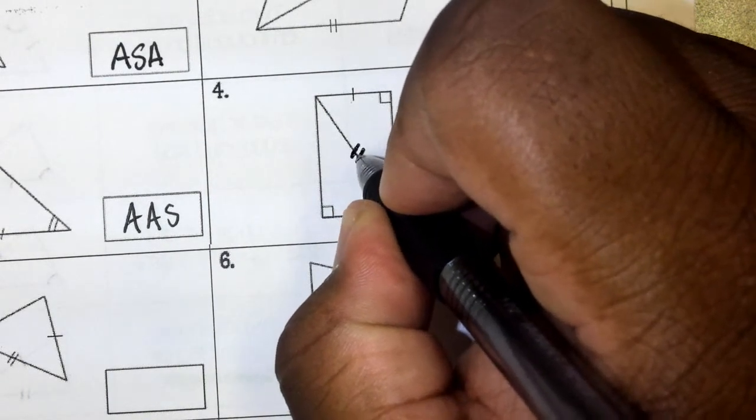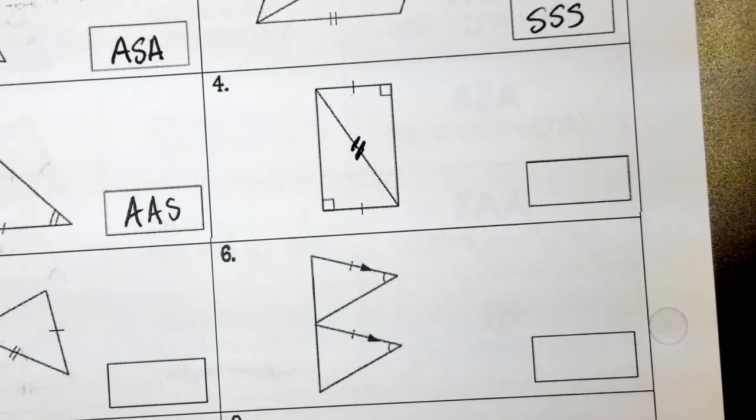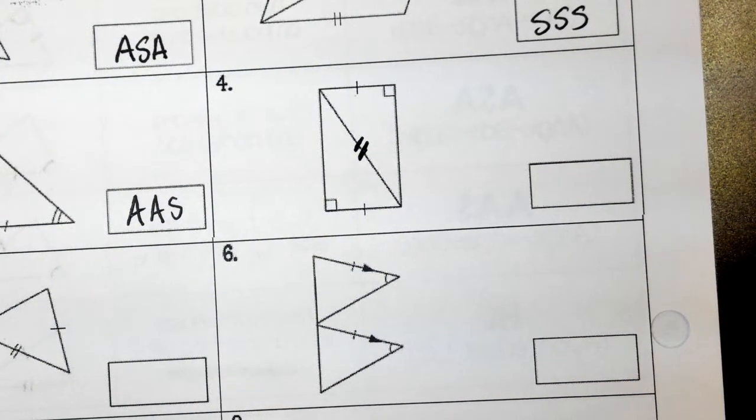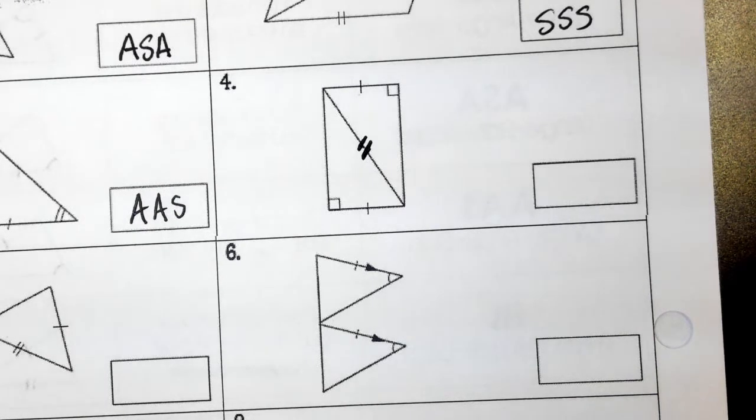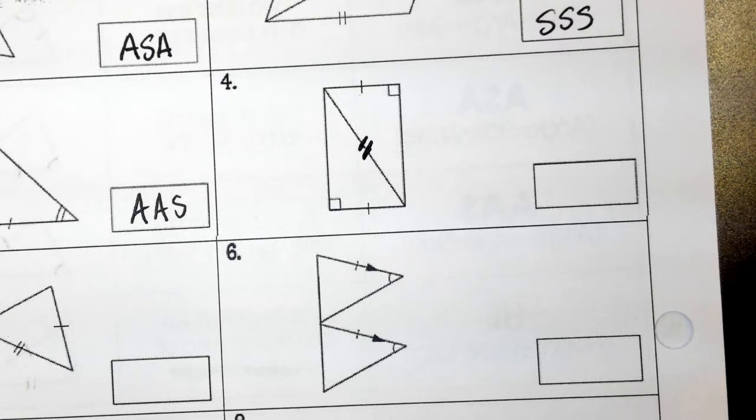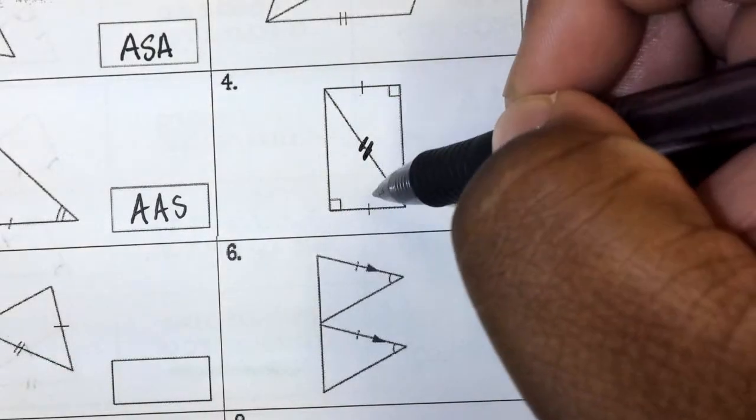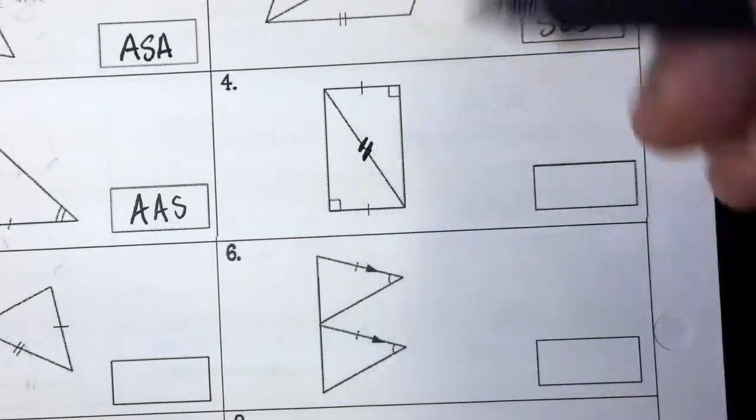In the middle here, they share a side. What specifically is that side that they share? Y'all know? Yeah, they share the hypotenuse, right? That's important. For hypotenuse leg, the hypotenuse needs to be marked. It wasn't marked, but they share it, so you can mark that. You understand? Y'all need to understand that. So hypotenuse, and then one of the other legs is marked. This is hypotenuse leg theorem.